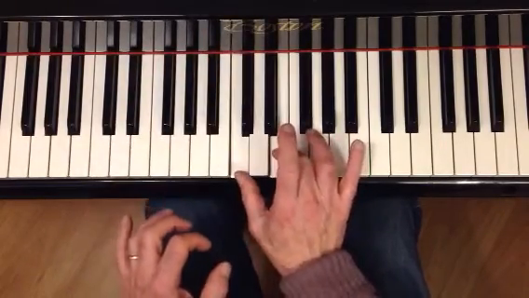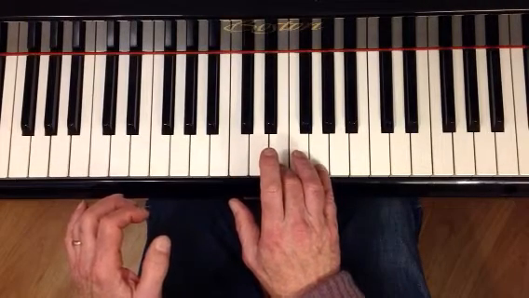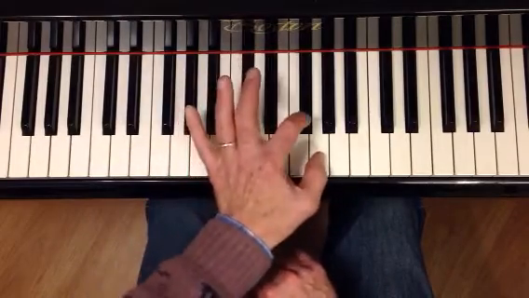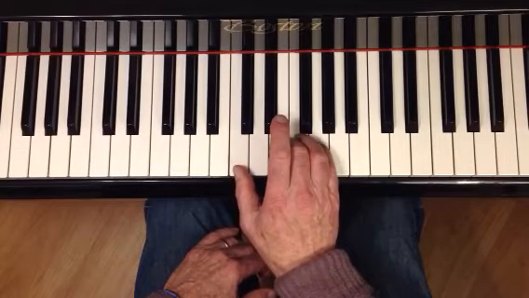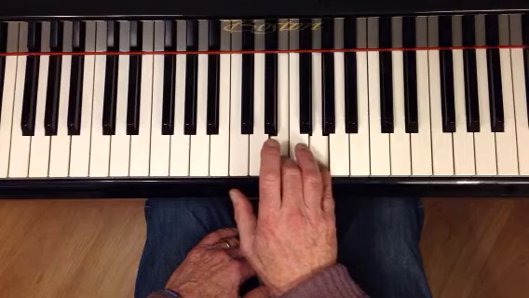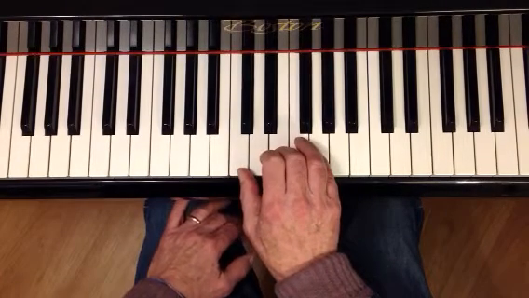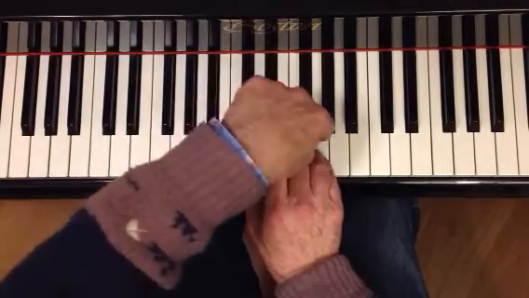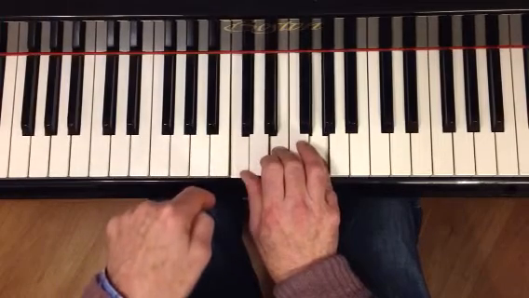So 4 semitones, and if you count the semitones in the second third, you count 1, 2, 3. So this is a major third and this is a minor third. The definition of a major chord is a major third and a minor third. This is called a major chord.